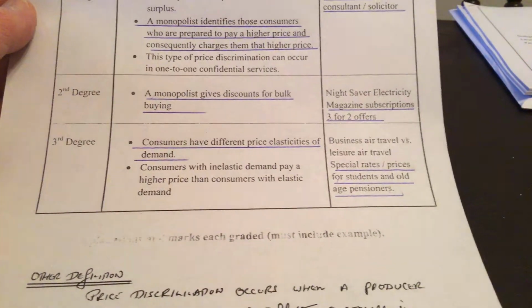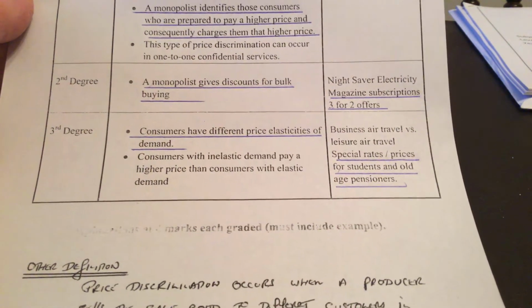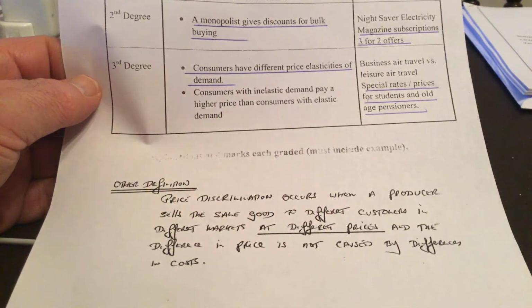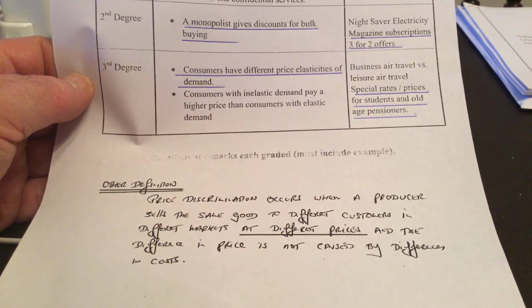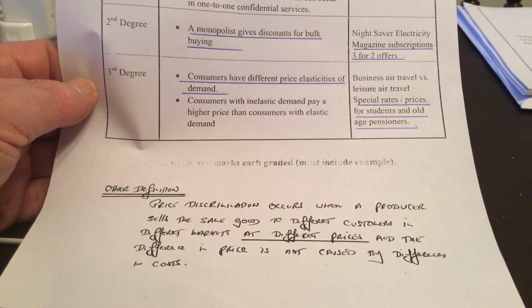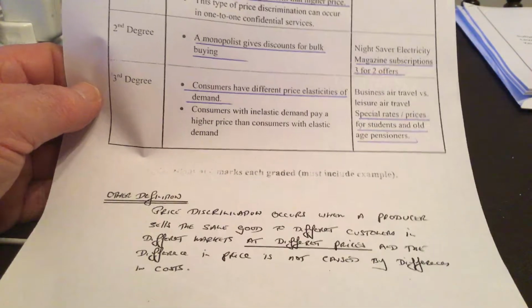Second degree, a monopolist gives discounts for bulk buying. Magazine subscriptions, for example, three for the price of two. And third degree, consumers have different price elasticities of demand. For example, business air travel versus leisure air travel. There would be special rates or prices for students and old age pensioners.